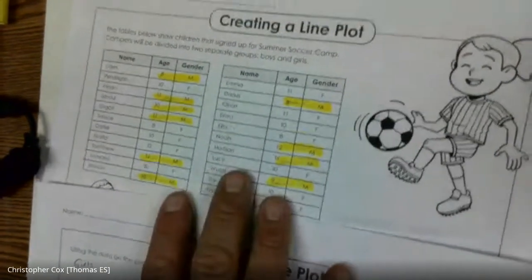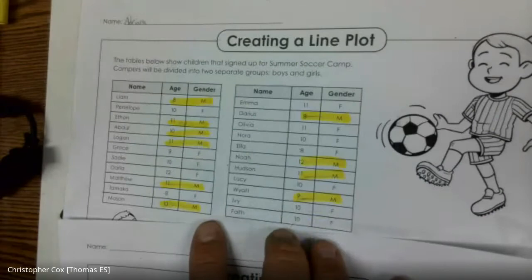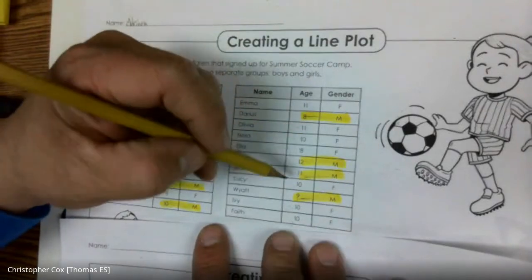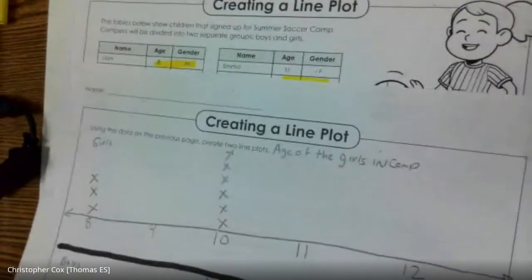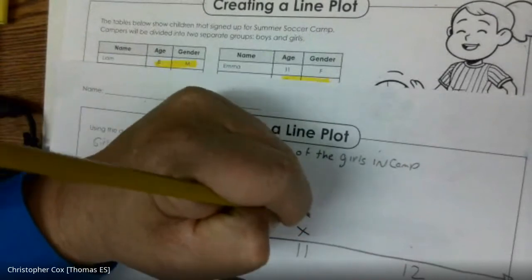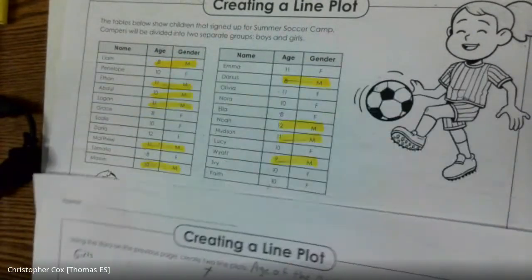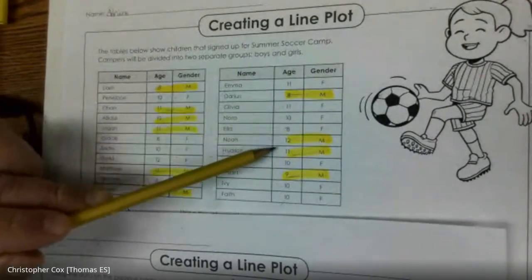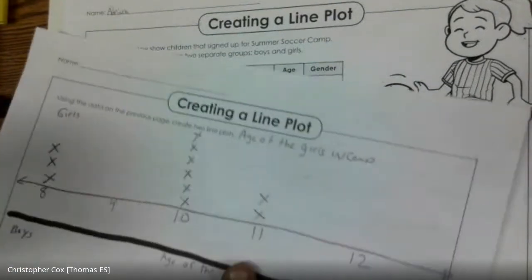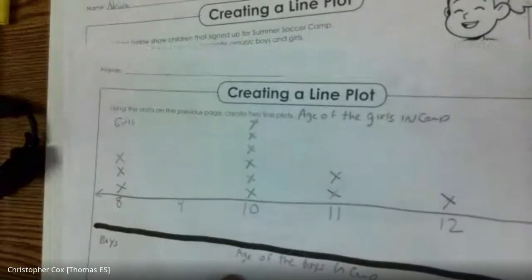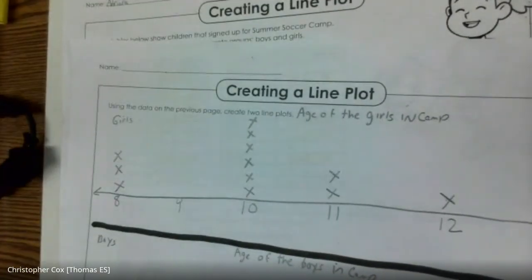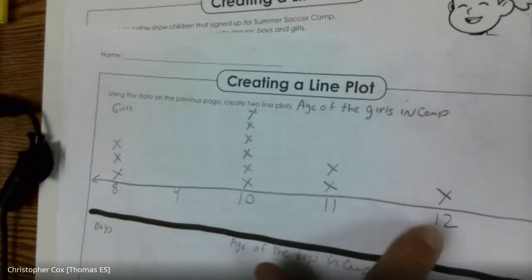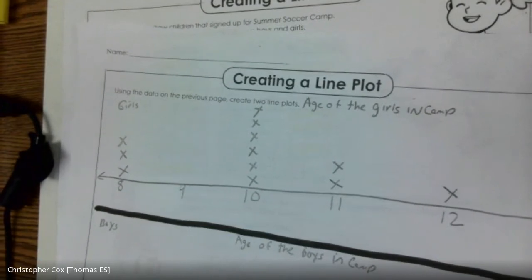Do I have any 11-year-olds? Pulling my chart back up here, taking a look. 11-year-old females. 1, 2. And then finally, some 12-year-old females. I only see 1 there on my chart, so I'm going to mark it. Boom. Now I've graphed the age of the girls in the group. So I have 3 8-year-olds, 6 10-year-olds, 2 11, and 1 12. Easy peasy lemon squeezy.